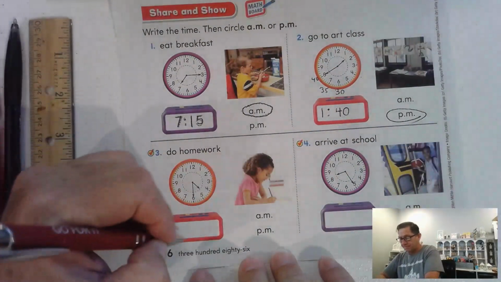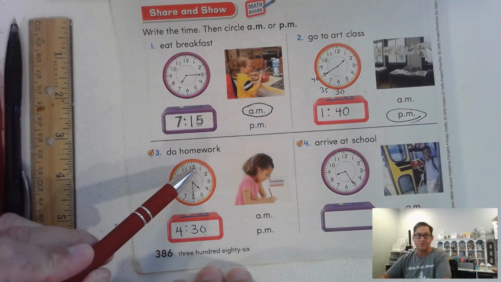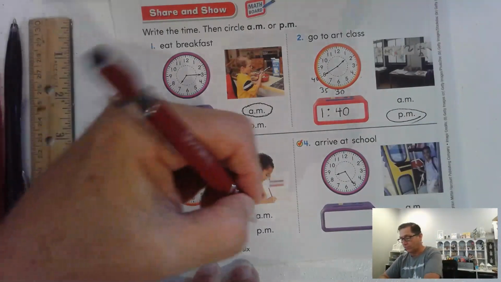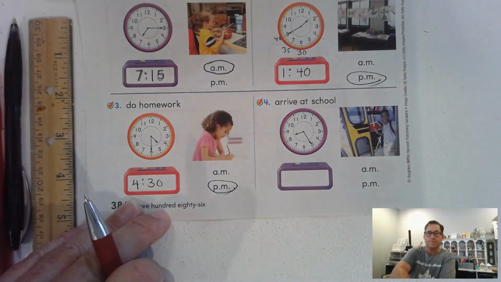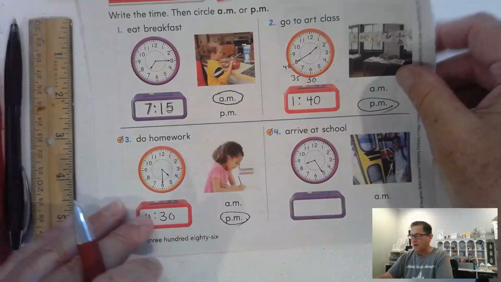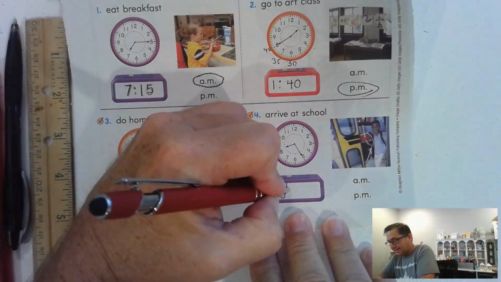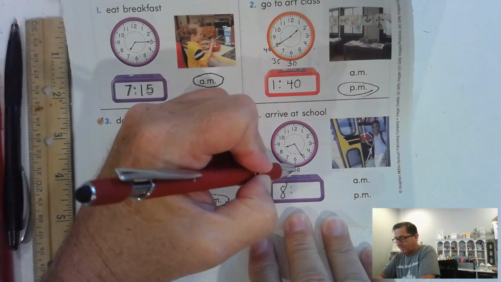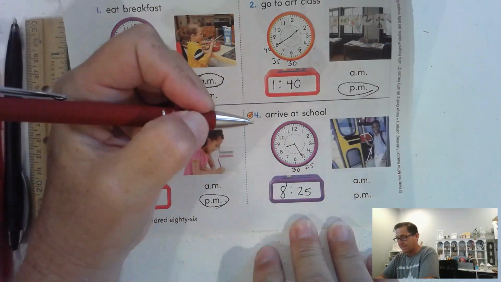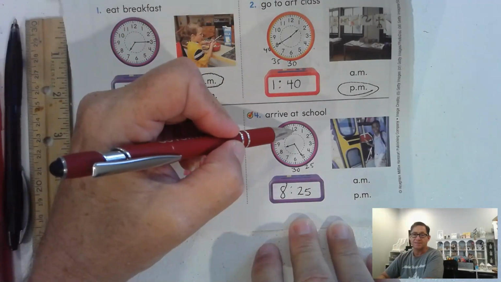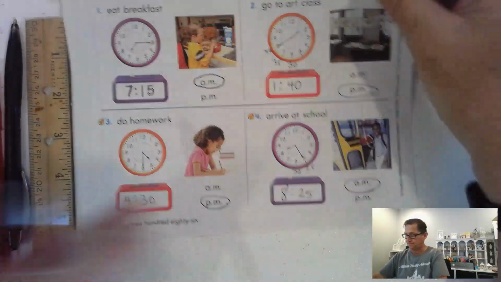Doing homework, 4:30. Again, it's afternoon, but before midnight. So 4:30 p.m. Number 4, arrive at school. So 8, and I know that 5 minutes before 30 is 25. So 8:25, and in the morning, so that means it's before noon. So 8:25 a.m.